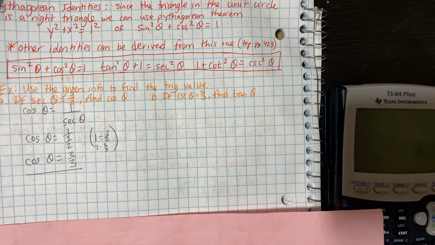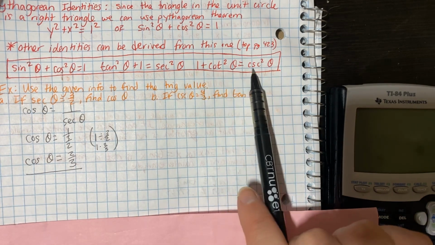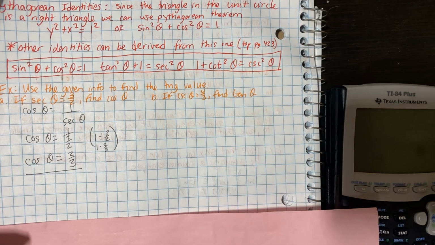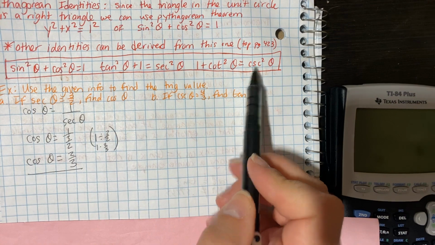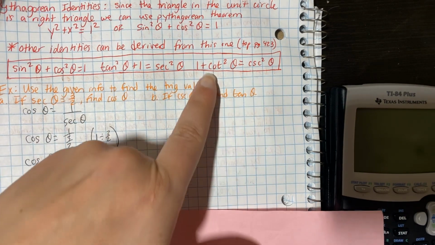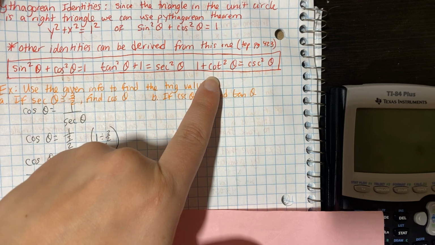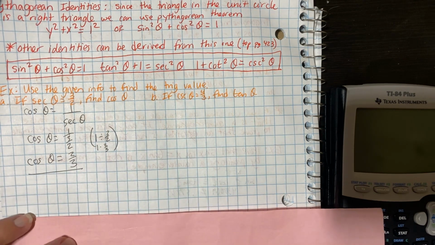The only one that I had was right here, the Pythagorean identity. Okay. So if we can put 4/3 in where cosecant squared is, we could find out what cotangent is, and then once we know cotangent, we could probably figure out what tangent is.